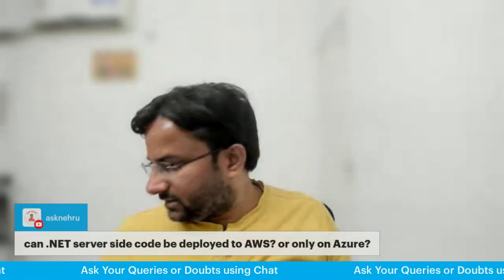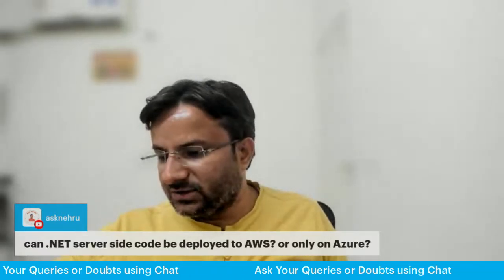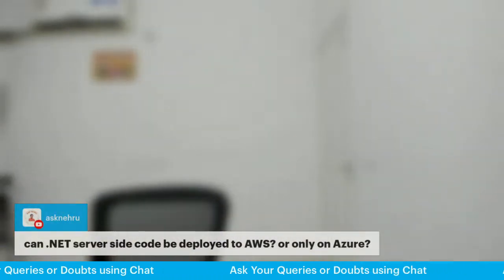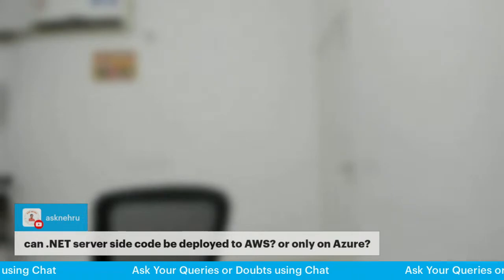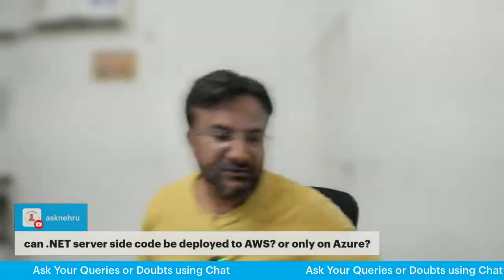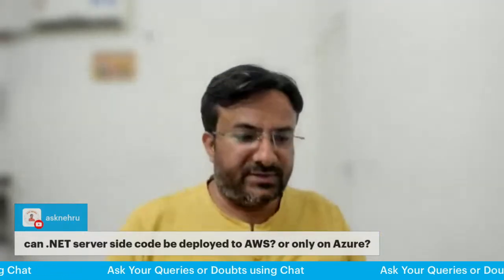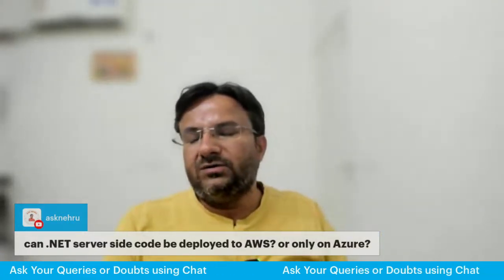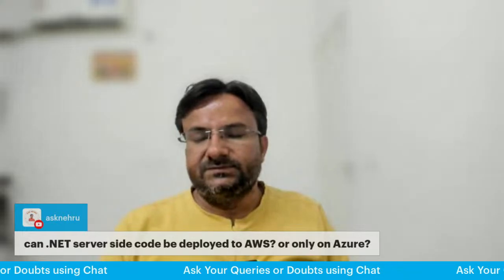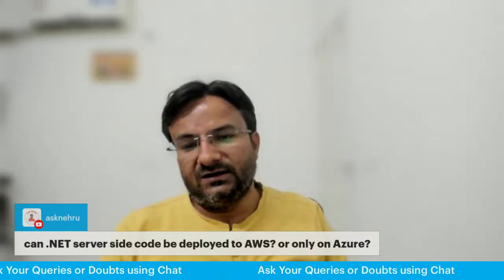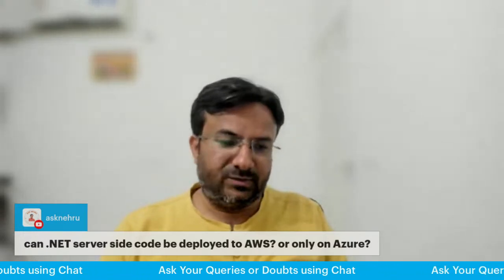Can .NET server-side code be deployed to Azure or AWS? Of course, it can be deployed to Azure and AWS. We don't have such an issue. Azure, AWS, or any cloud platform can host any type of application. It's not that a .NET based application can be deployed to Azure only. No, you can deploy anywhere.